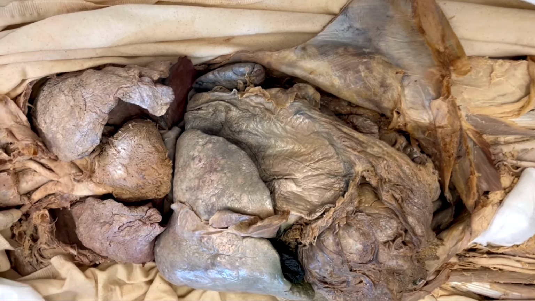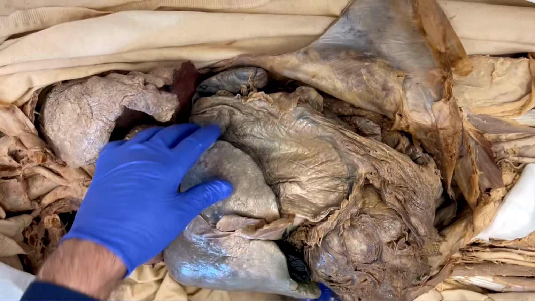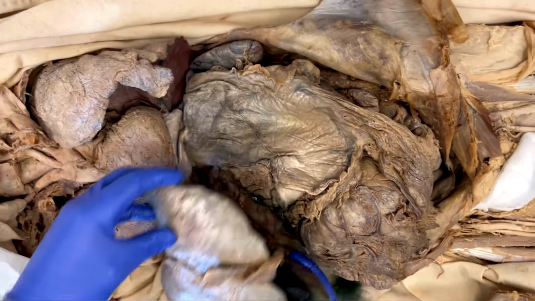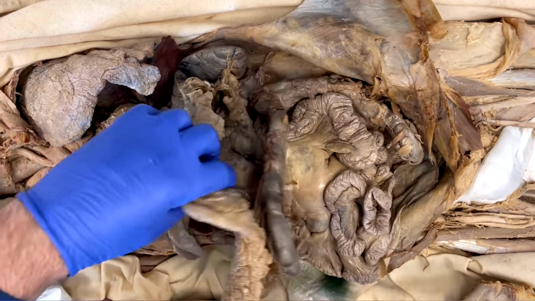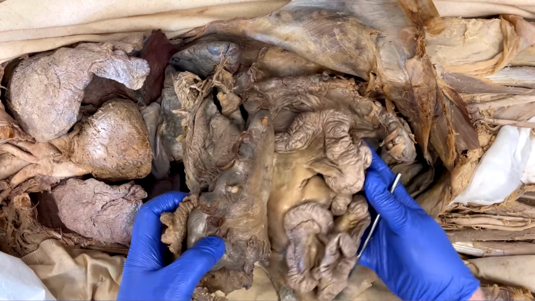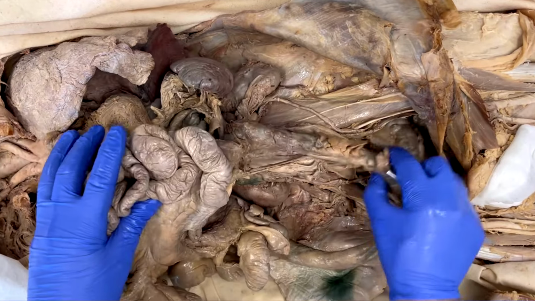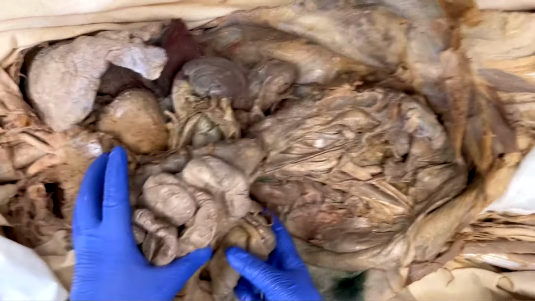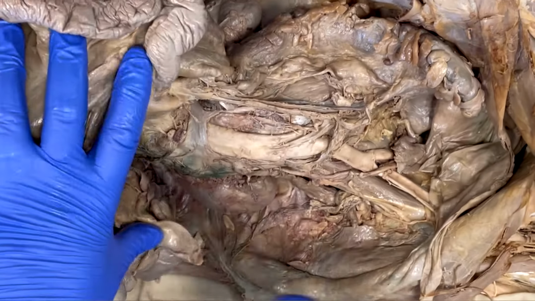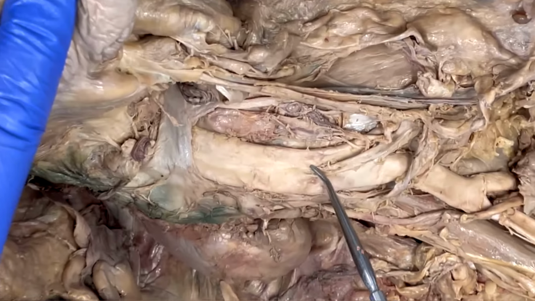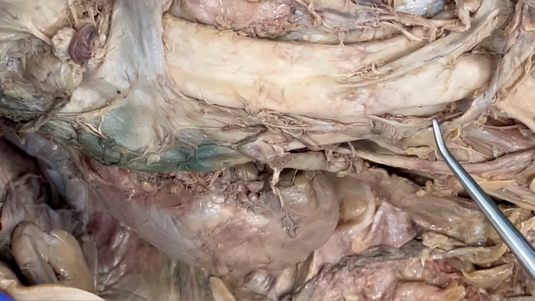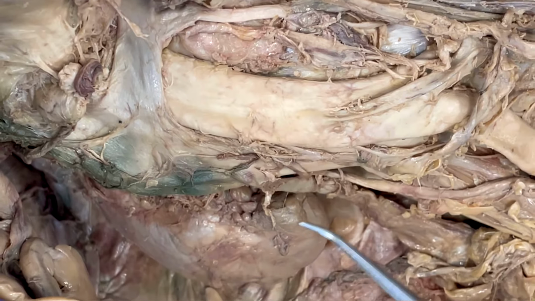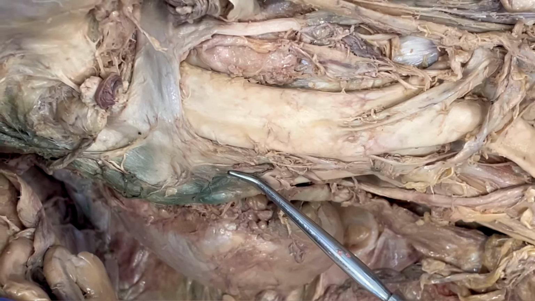Okay, abdominal aorta. So there's the liver in place, so we're going to move the liver. Stomach and greater omentum, we're going to lift that up. And then we're going to lift up the small intestine, and we can look down deep behind those structures, where we see the abdominal aorta, and right beside it, the inferior vena cava. That's the abdominal aorta and inferior vena cava.